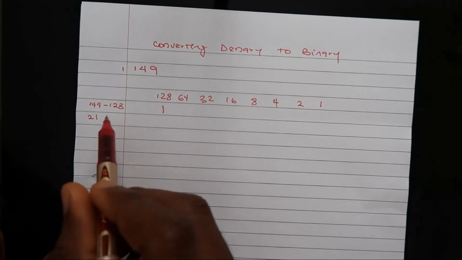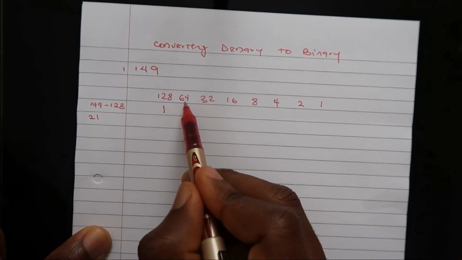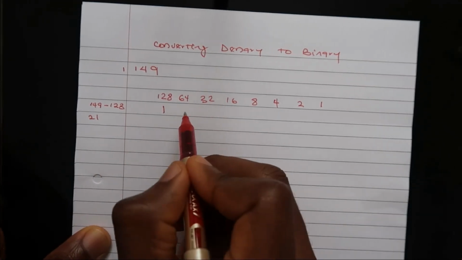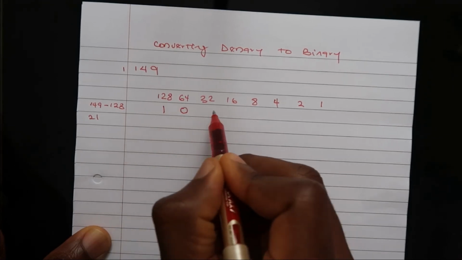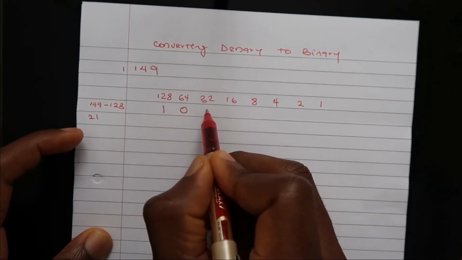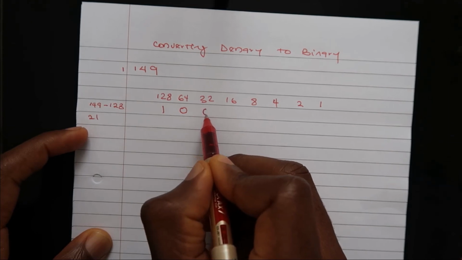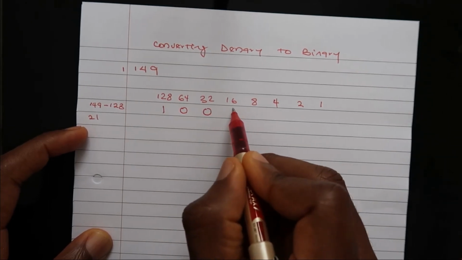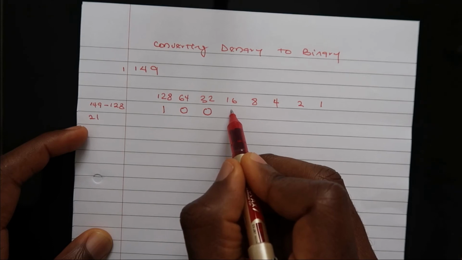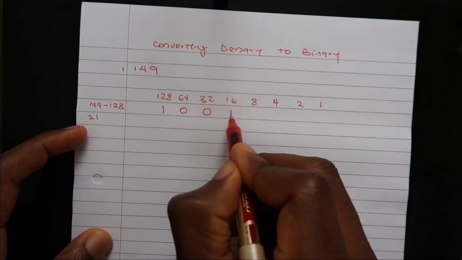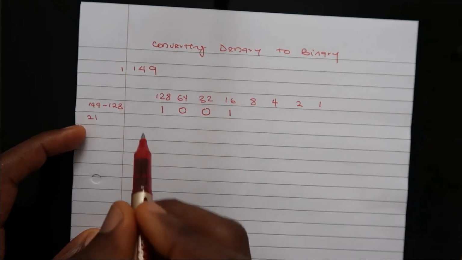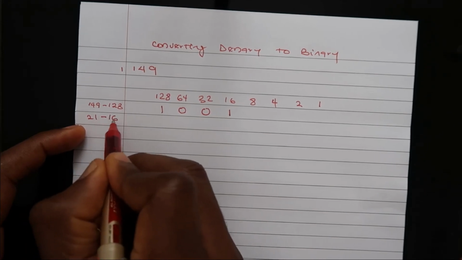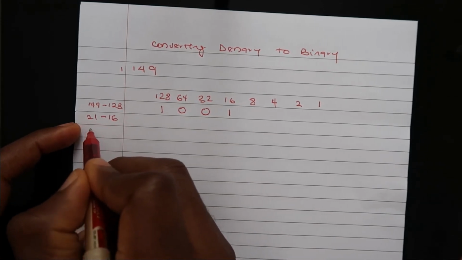Is 21 bigger than or equal to 64? No, it's not, so I'll put a 0 there. Is 21 bigger than or equal to 32? No, 0, and I'll move on. Is 21 bigger than or equal to 16? It is, so I'll put a 1 there, and then 21 minus 16 gives me 5.